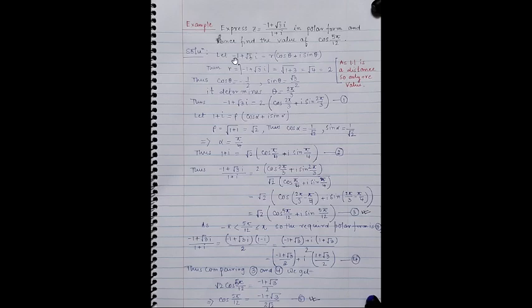So this is your z1. First put z1 in polar form, and then we'll put z2, that is the denominator, in polar form also. So if minus 1 plus root 3 i is r cos theta plus i sin theta, then r, the modulus, is basically 2, the square root of 4.